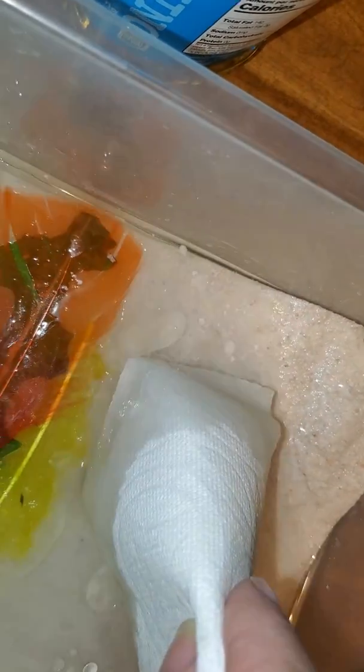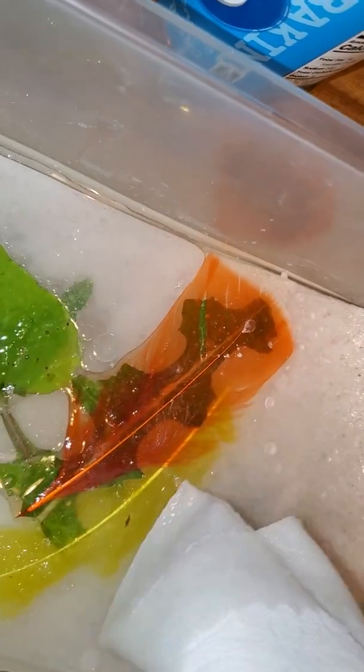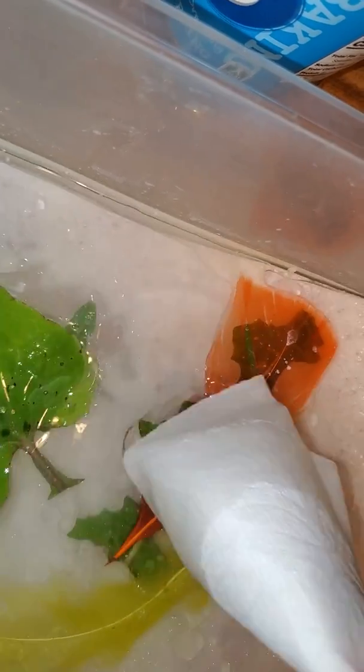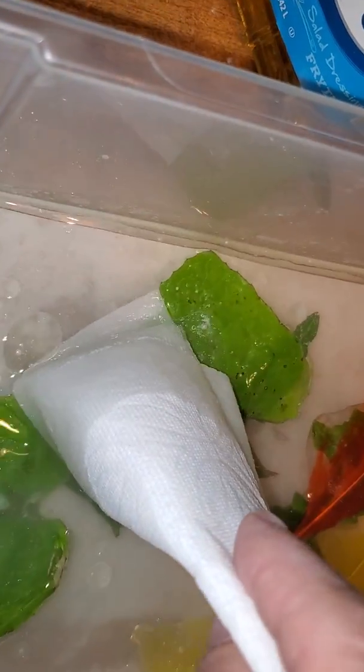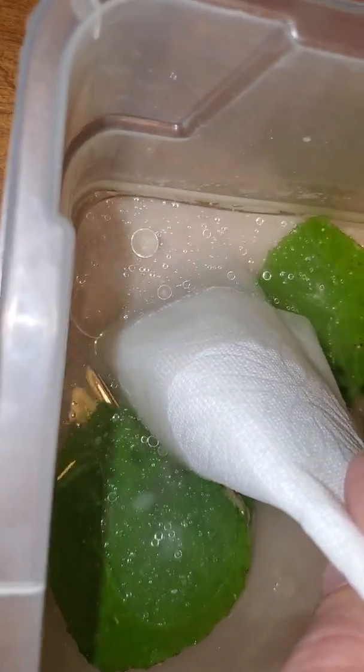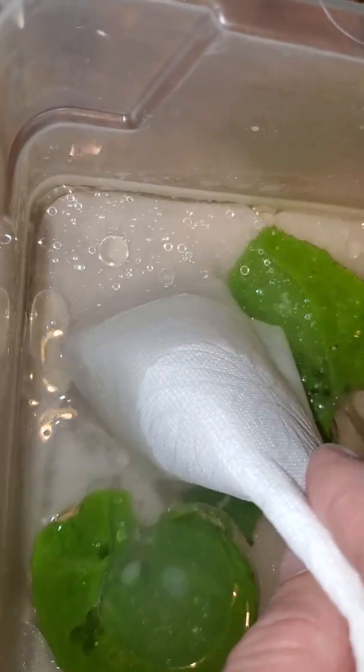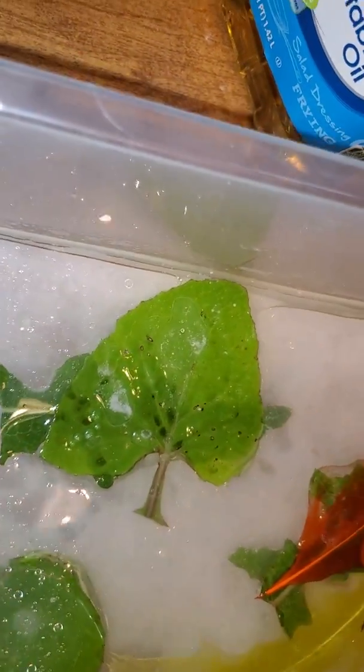The funny thing is I use paper towels all the time when I'm cooking to soak up oil, but look at that big old bubble of oil. It doesn't look like it's soaking it up too well, does it? That one kind of was a bust.